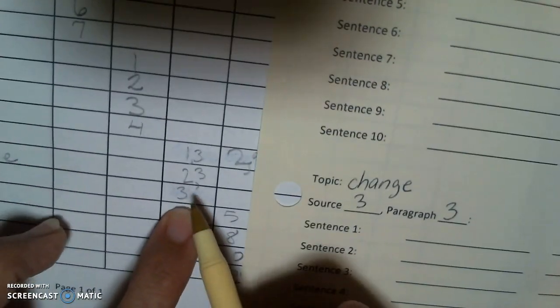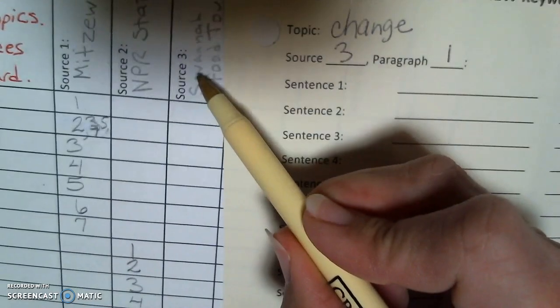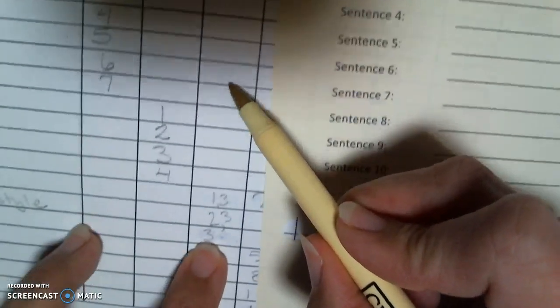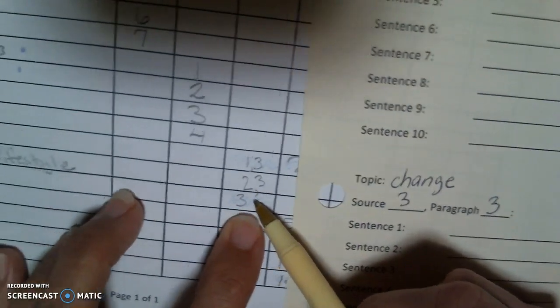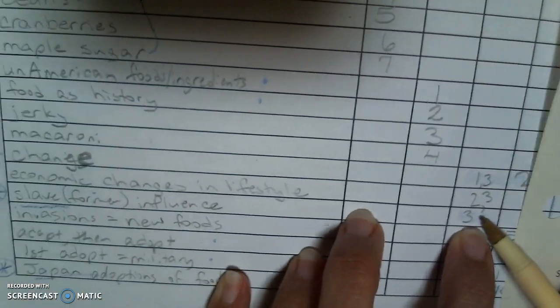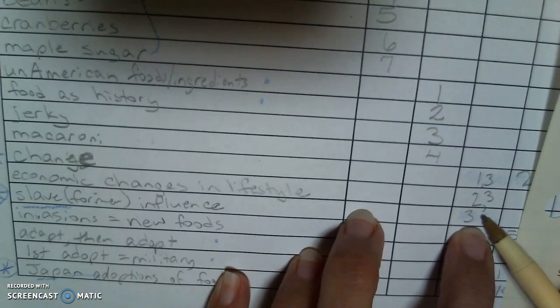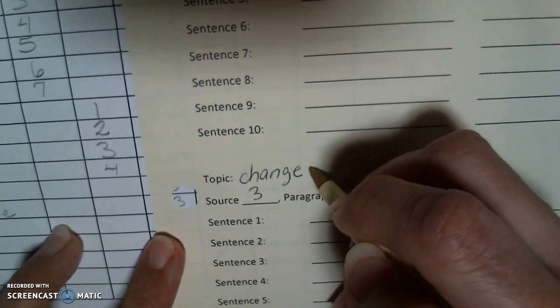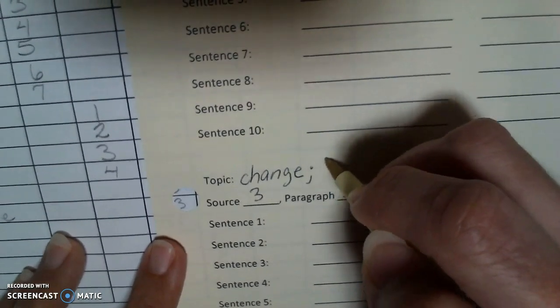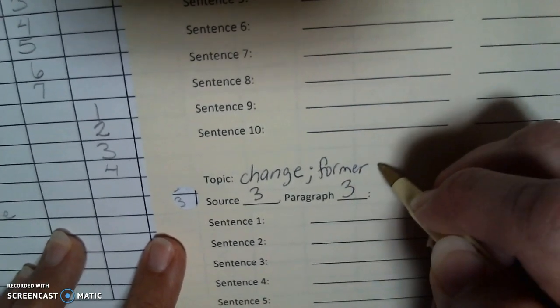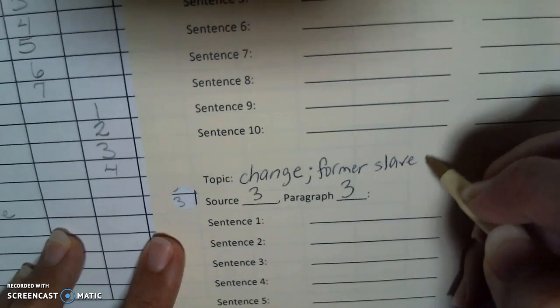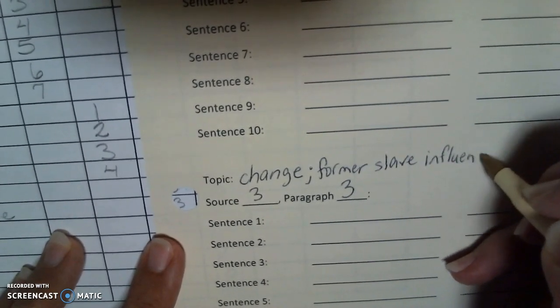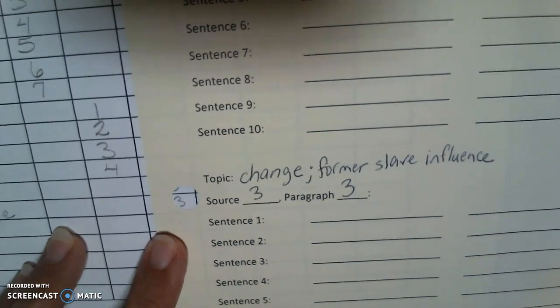So this is what I'm looking for, source number 3, paragraph 3. Remember that it happened to have 2 topics in it, the slave influence and the change. So I'm going to show that. Sorry about that. Here, this is also former slave influence or former enslaved person's influence.